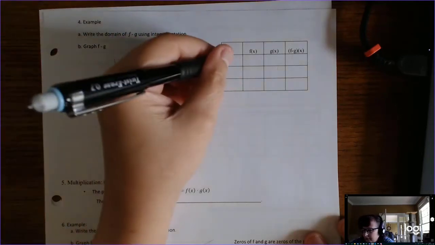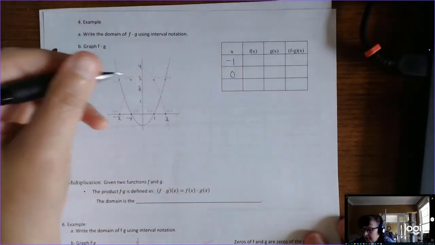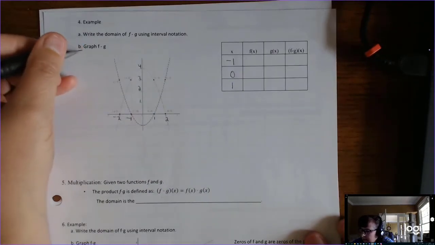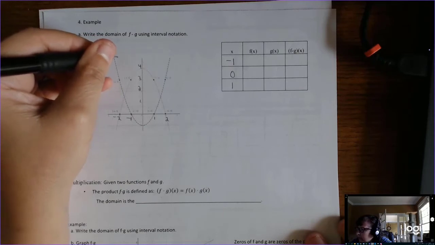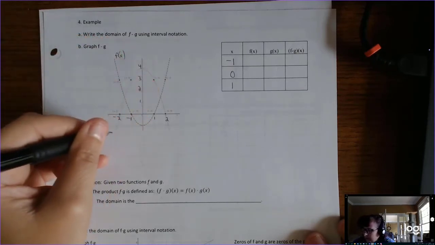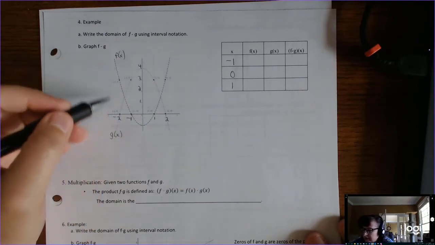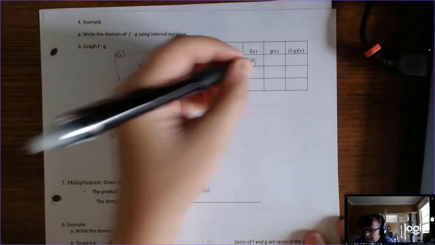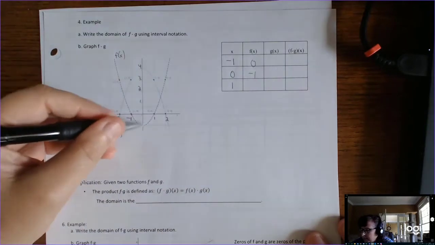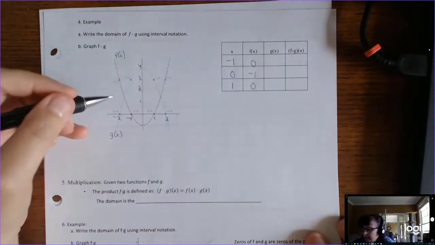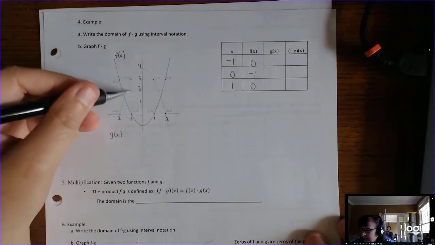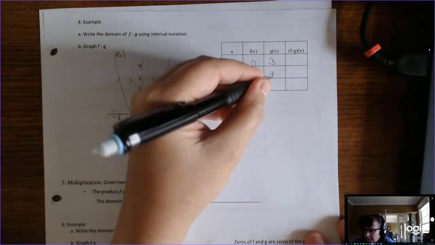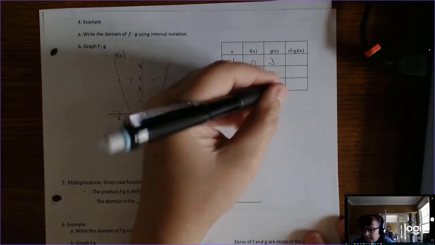I'm going to pick -1, 0, and 1 as my x coordinates. If you need to pick more, you can. Then let's let the dashed one here be f of x, and the solid one be g of x. Okay, so f of x, when x is -1, we have 0. And when x is 0, we have -1. And when x is 1, we have 0. And g of x, which is this one, when x is -1, we have 3. And when x is 0, we have 4. And when x is 1, we have 3.